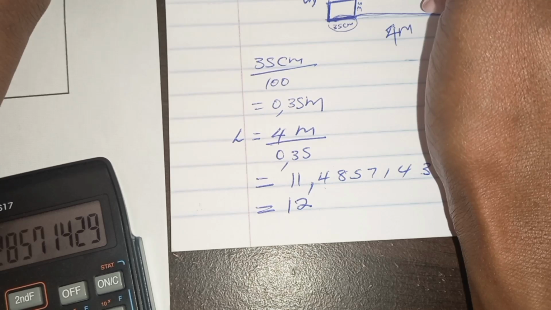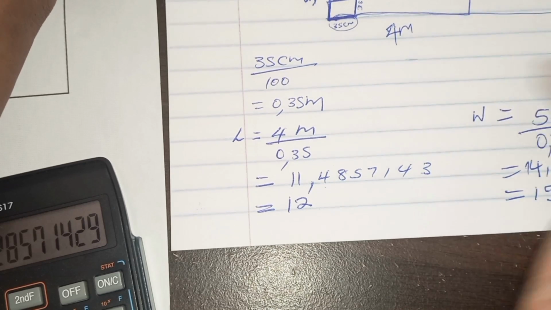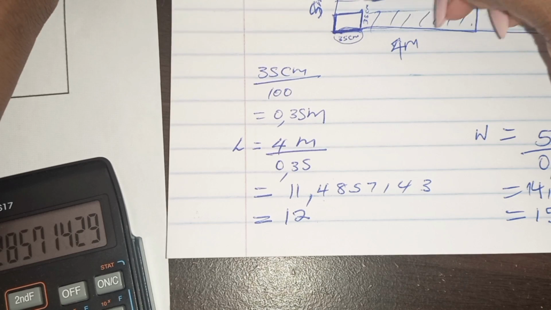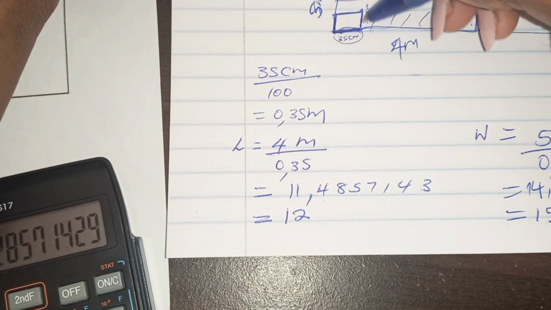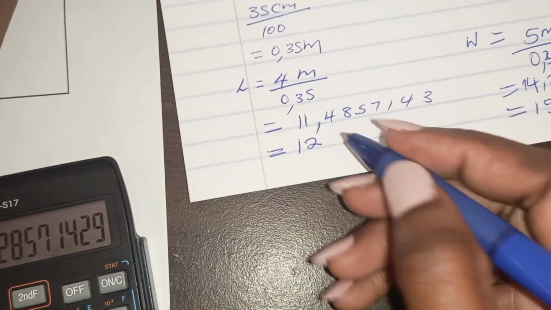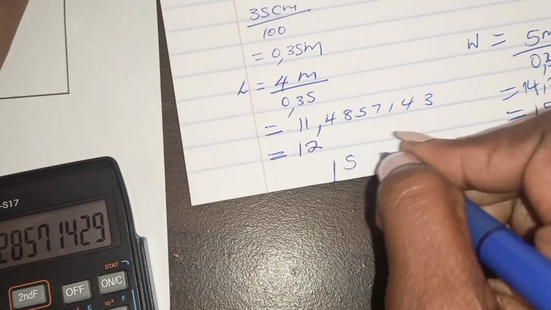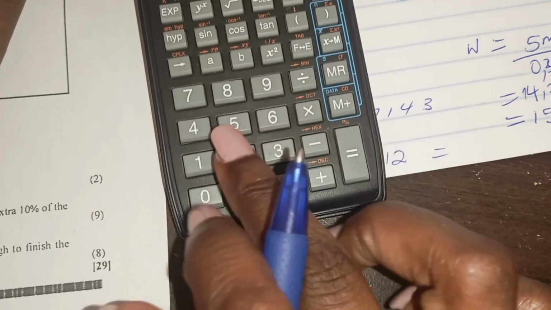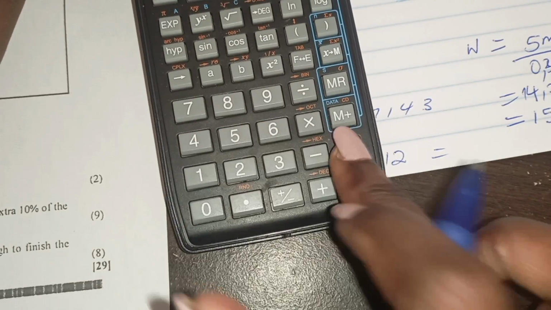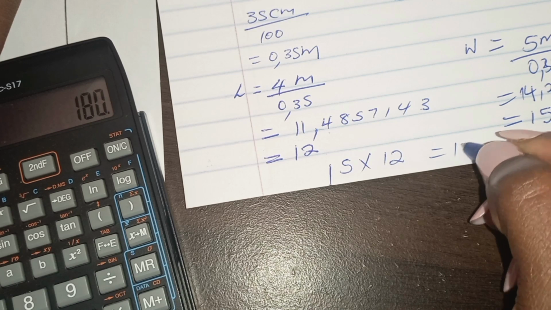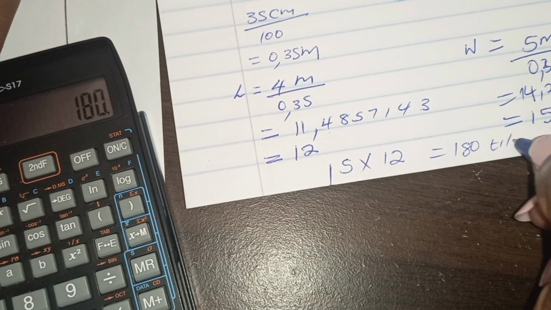So along there, there's going to be 12 tiles, and once you lay them that way, it's going to be 15. So it's going to be 15 times 12. The last part then will be 15 times 12, and you get the number of tiles, which is 180 tiles.